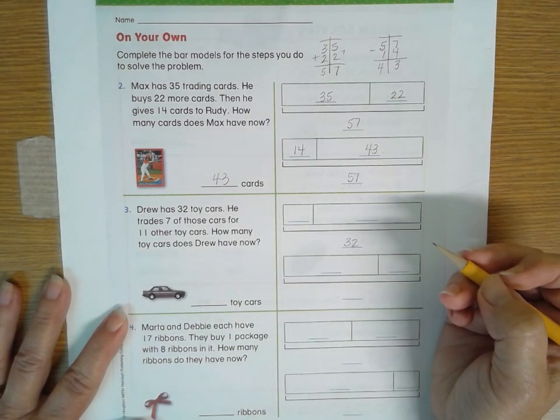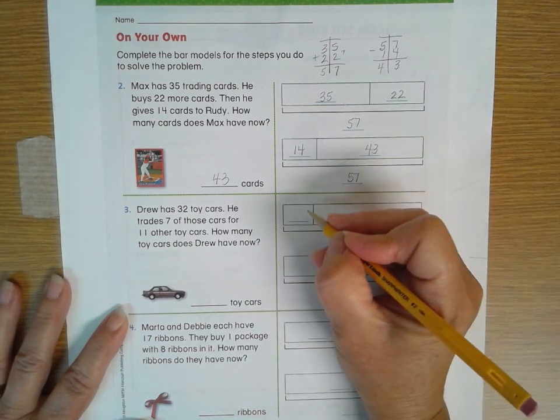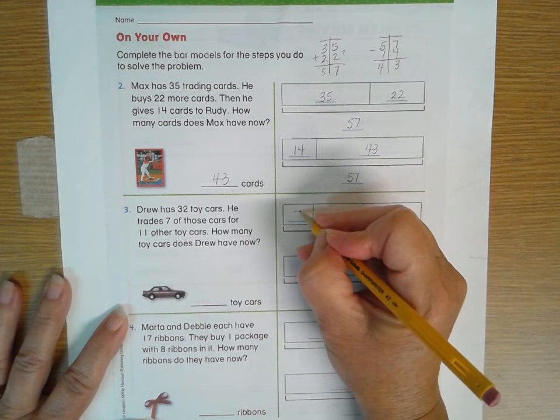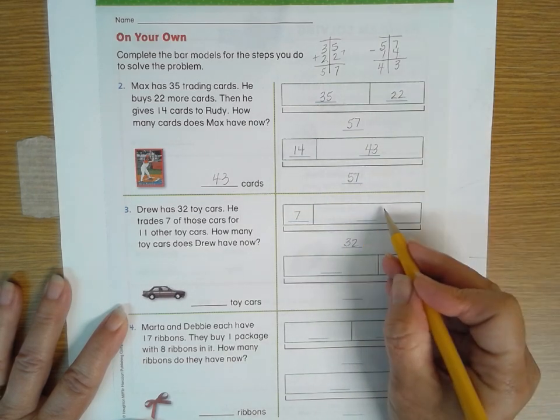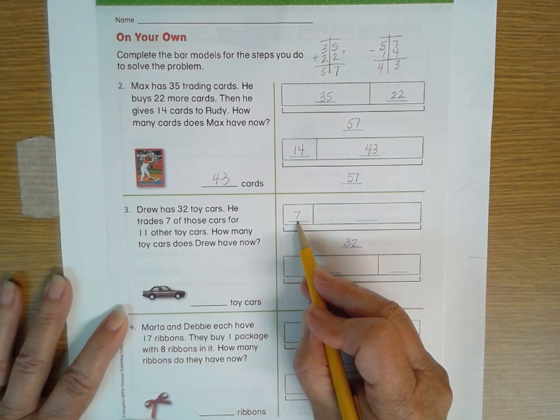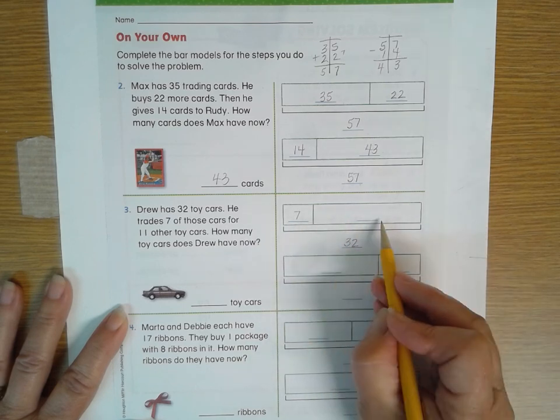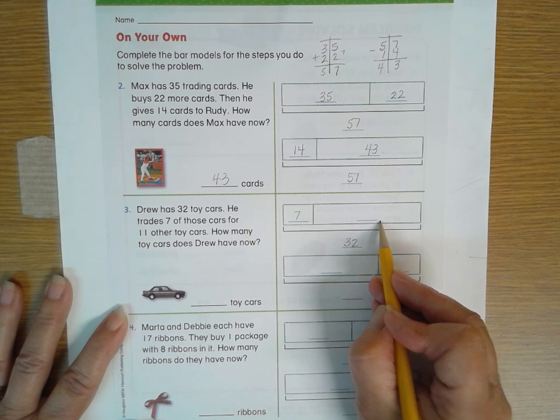And he trades 7 of those cars for 11 other toy cars. So he trades 7. So what's going to go in here? So we have the 32 and the 7 that he trades. So we have the whole and one of the parts, and we're missing the other part. So we need to subtract to find that.